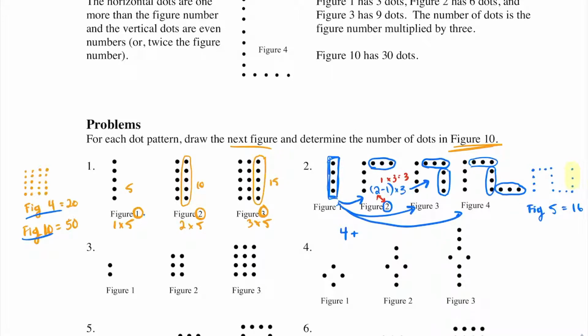Hey, I get the 3 that I'm adding. So I'm going to write that in words down below, just to keep it here. I'm going to put brackets: figure number minus 1, and then you multiply that by 3.